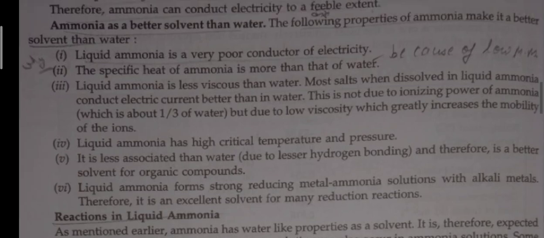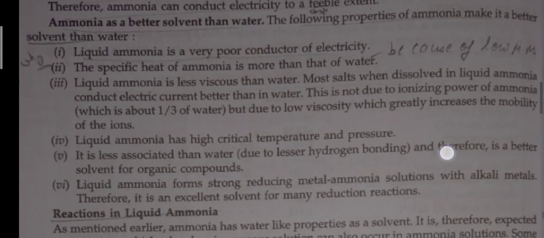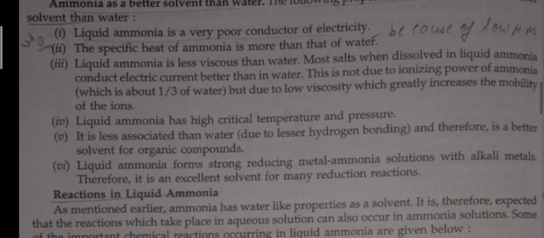Most salts, when dissolved in liquid ammonia, conduct electric current better than in water. This is not due to the ionizing power of ammonia, but due to low viscosity, which greatly increases the mobility of the ions. Fourth, liquid ammonia has high critical temperature and pressure.